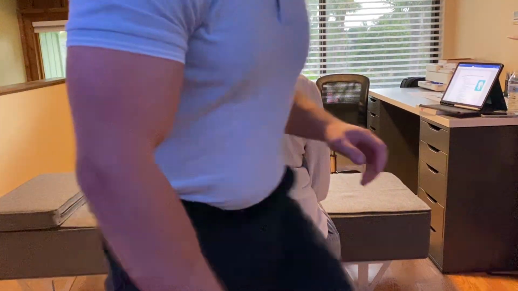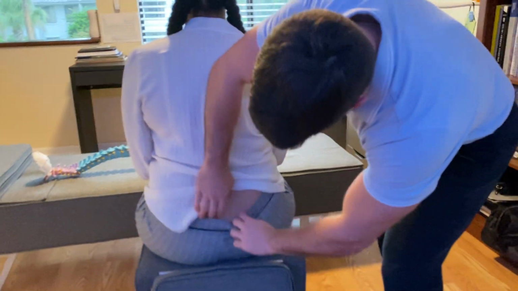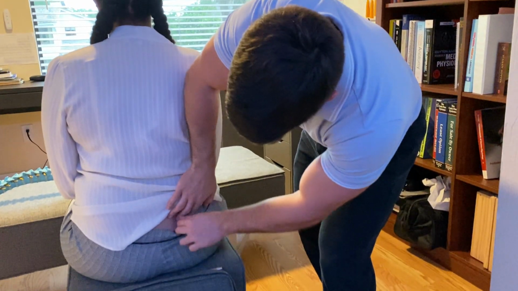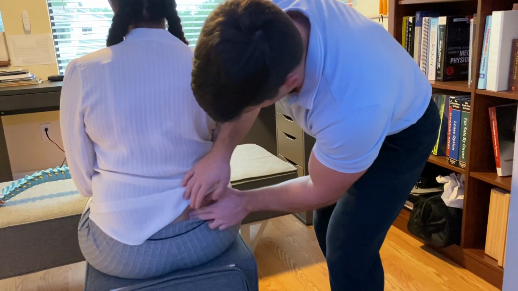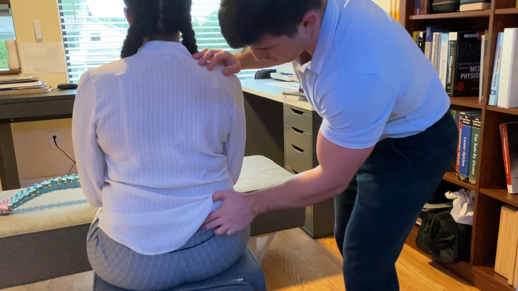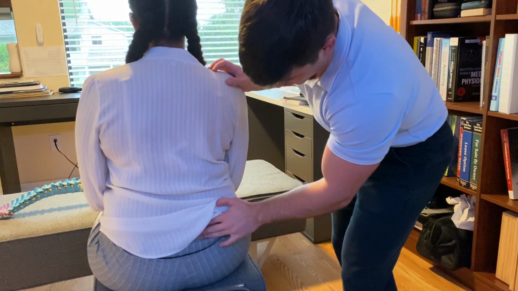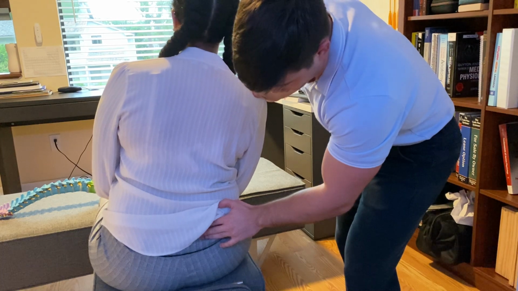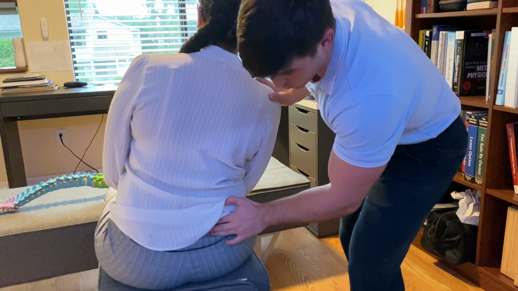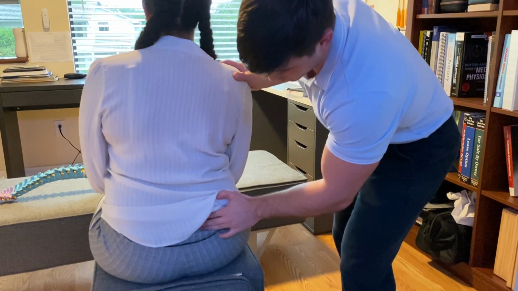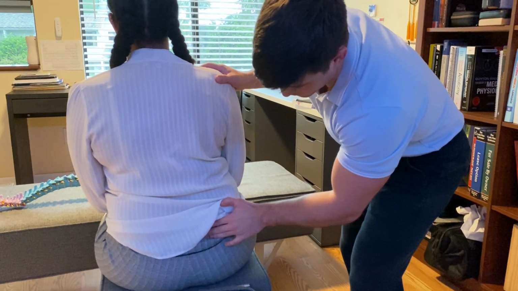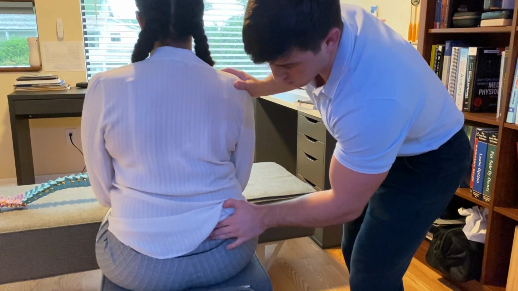So now I'm going over to the other side. Same thing on this side. I'm going to locate the PSIS. Okay, so I'm going to take her laterally. So the joint should close and the PSIS goes up. Then I'm going to go medially. The joint should open and the PSIS is going to go down. Okay?